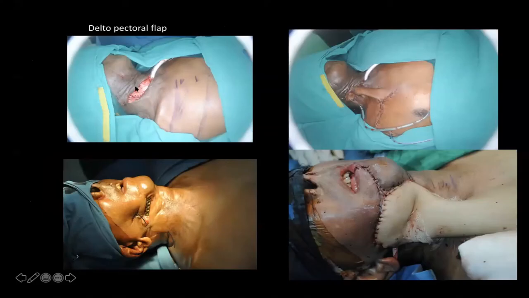It's okay if you enlarge the size of the defect, because after some time you will have to divide the pedicle. The patient cannot walk around with an intact pedicle like this. The pedicle has to be divided after a period of 4 to 6 weeks. By then, the skin would have derived its blood supply from the recipient site. So you have to inset the flap in as wide an area as possible so that you can get some capture of vascularity from the local tissue area.